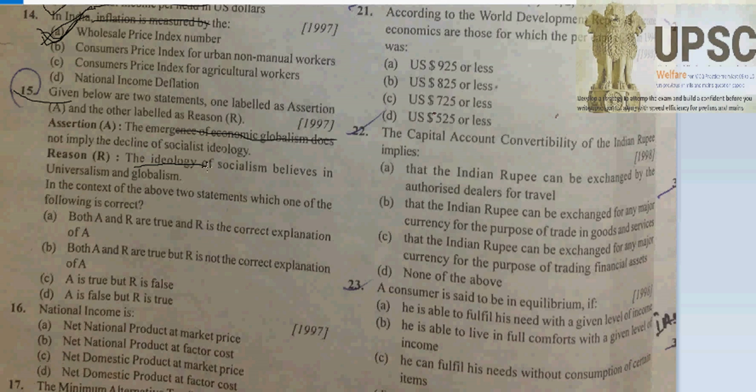And the second one's ideology of socialism believes in universalism and globalization. Yes, globalism. So of course the reason is a good explanation of assertion A. So A is going to be correct in my opinion.